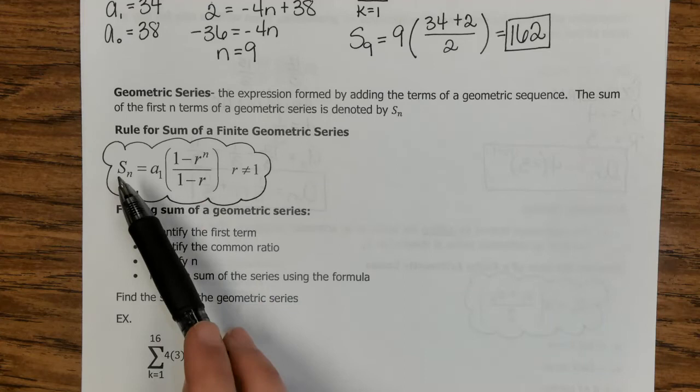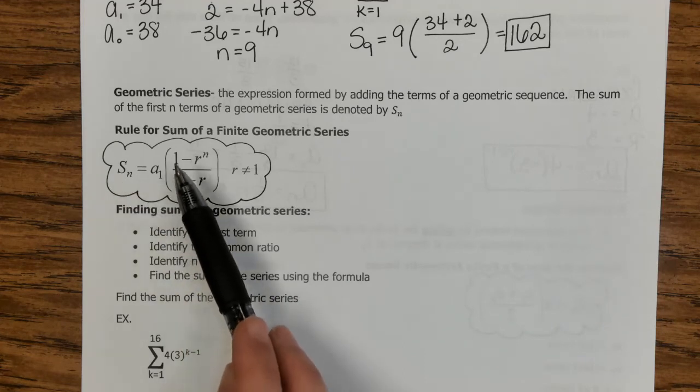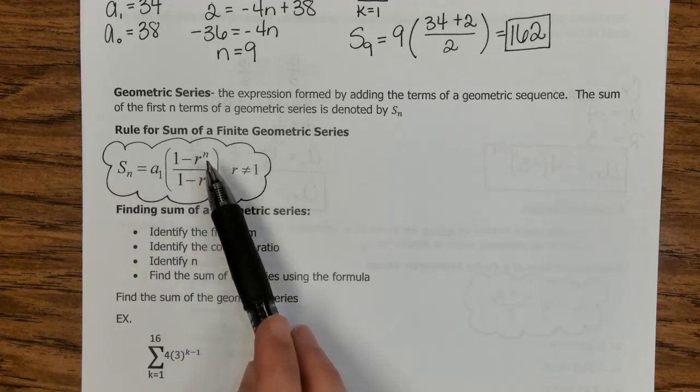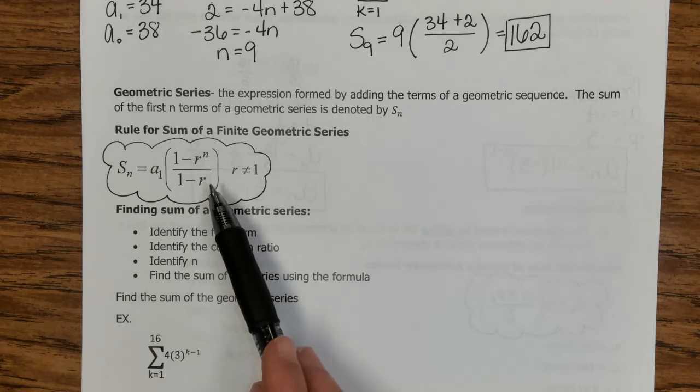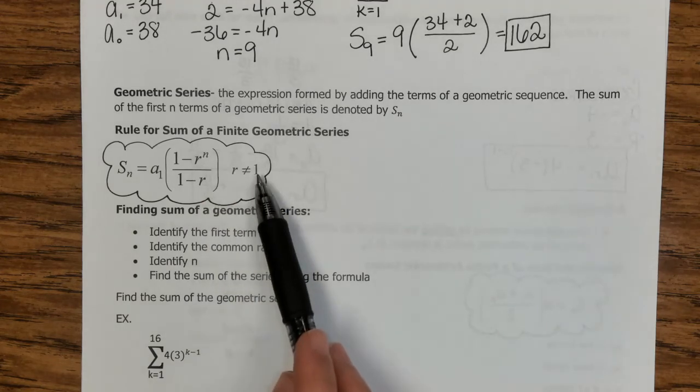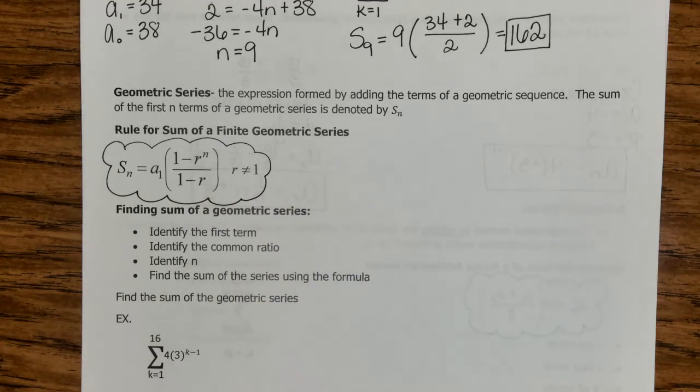So you've got Sn is equal to A1 times 1 minus r to the n power over 1 minus r, where r cannot equal 1. So you need to find the first term, you need to identify the common ratio, you need to identify how many terms there are, and then plug it in and find the sum.